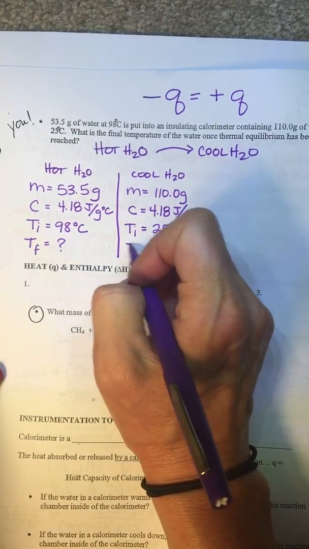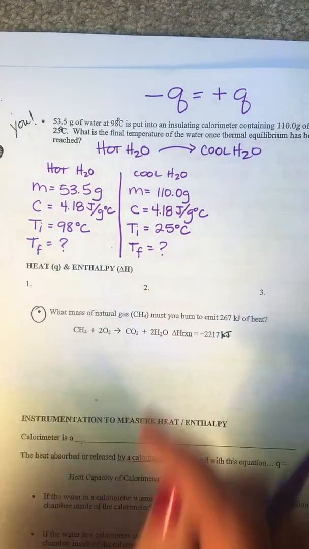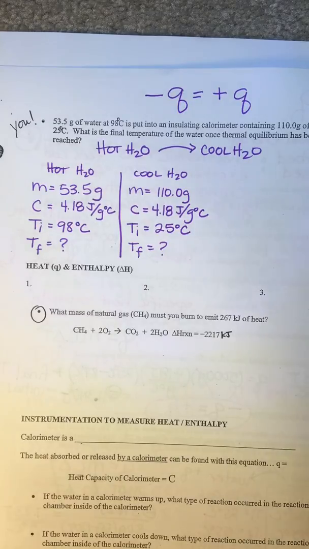And we want to know the final temperature. Remember, they should both have the same final temperature because heat flows from something that is higher heat to something that is lower heat until they're at the exact same temperature. So that again is thermal equilibrium. That's what we're solving for.